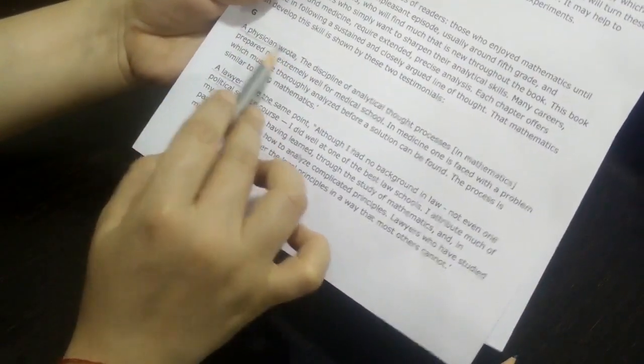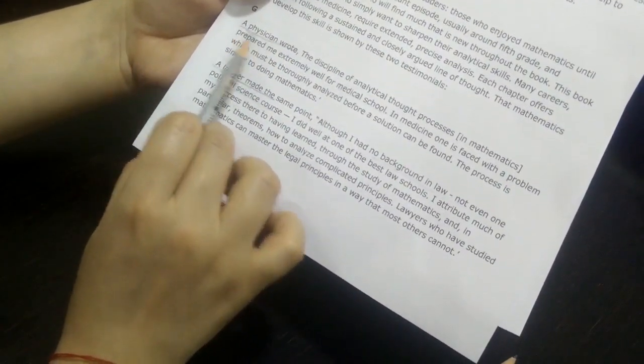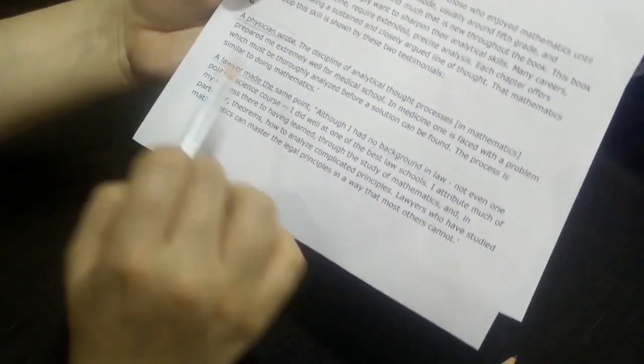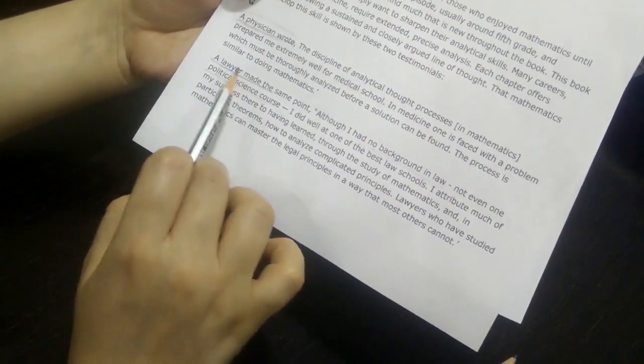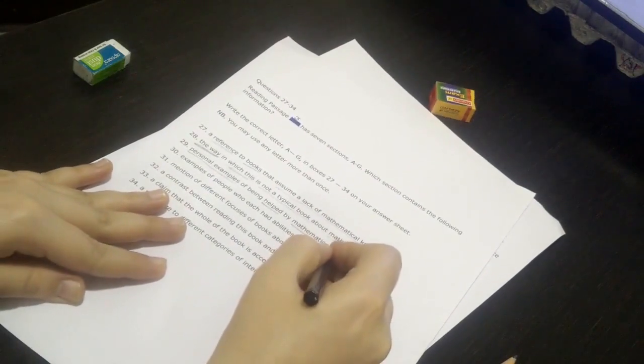So we have got the two personal examples. One is regarding the physician and another is given by the lawyer. So our answer will be G.